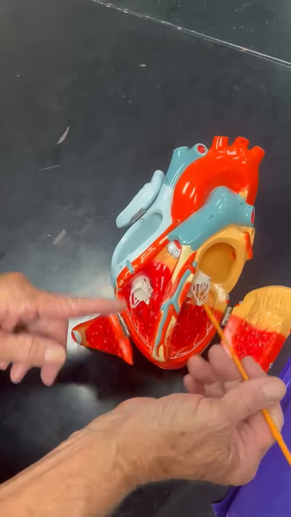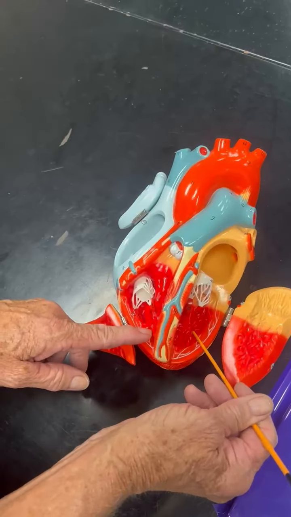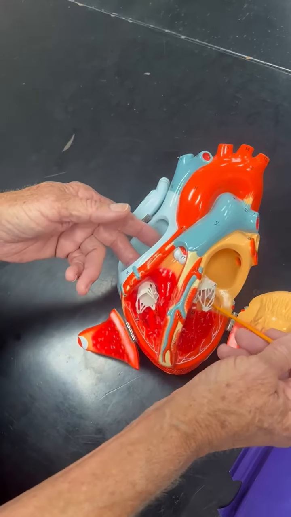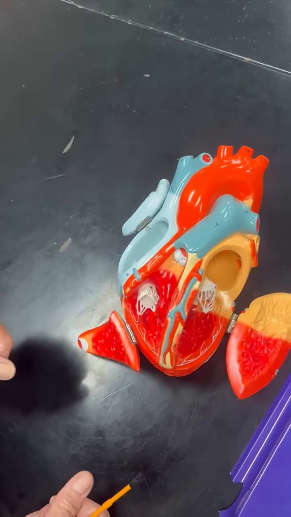So as the ventricles relax, pressure builds up in the atria. It will open these AV valves, and the process starts again. And that's it.